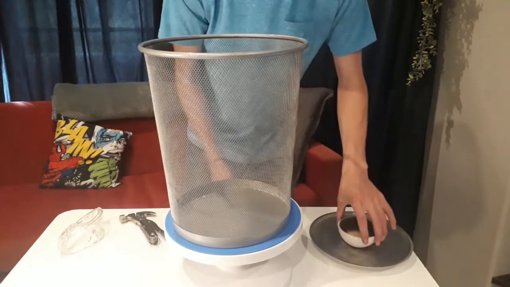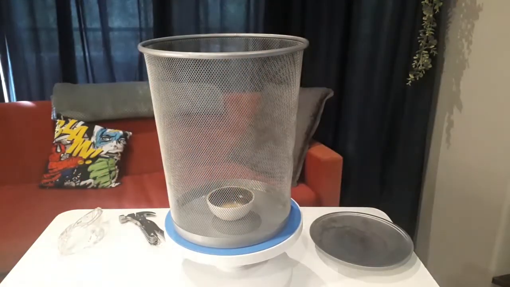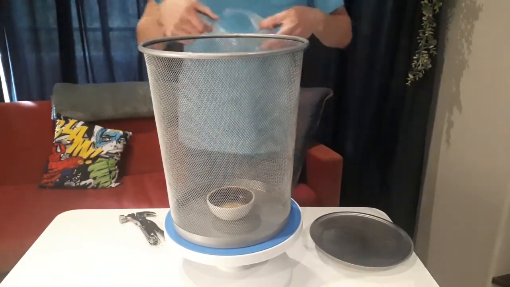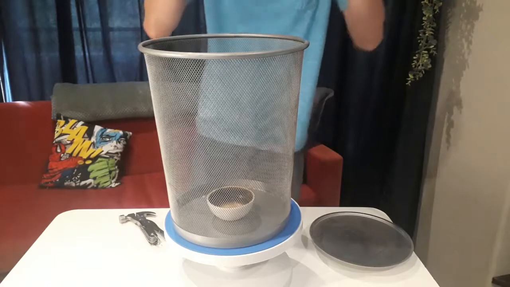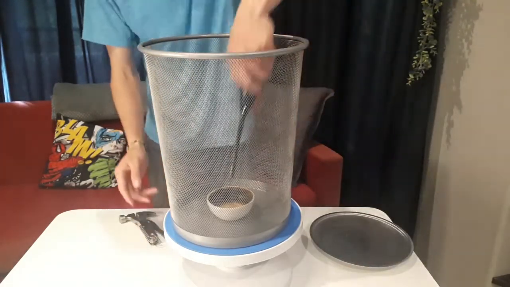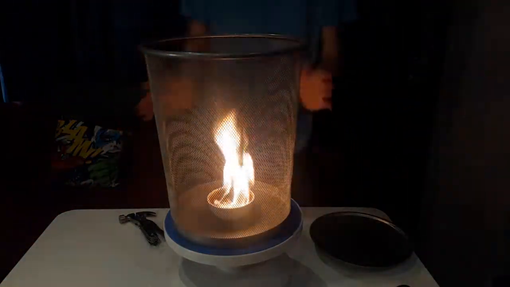So now what we're going to do is put this inside here. Right, so now that we've got it inside, we've got our safety goggles. We're going to put them on because I prefer not to burn my eyebrows. Okay, and then we're going to light it. Woo, big fire. Okay, so like a campfire.